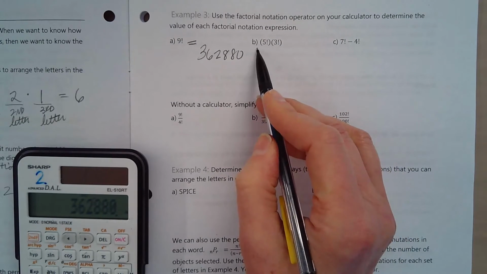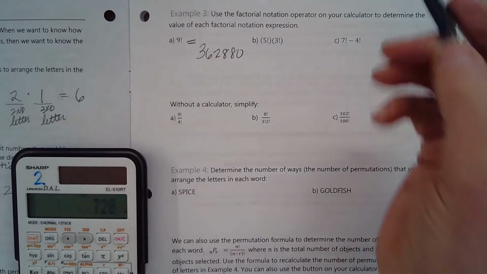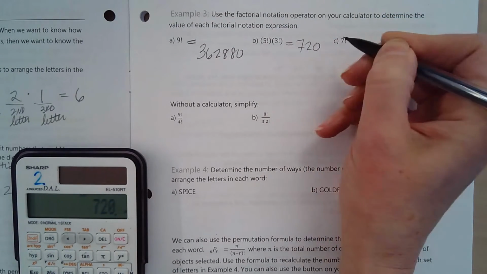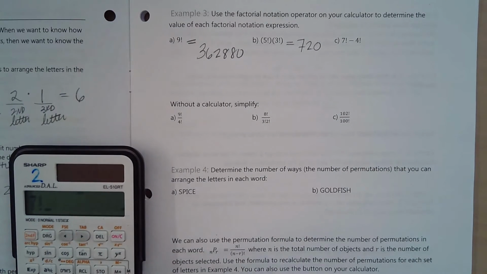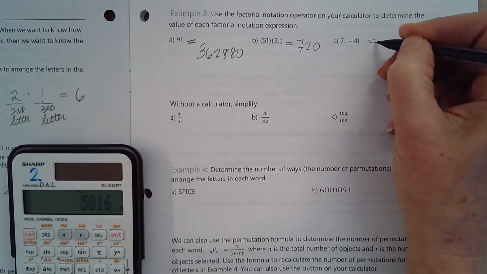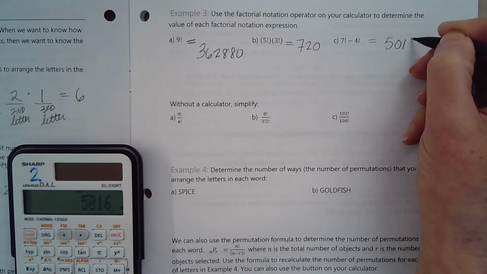This is 5 factorial times 3 factorial, which should be 720. What's 7 factorial subtract 4 factorial? Yeah, 5,016.